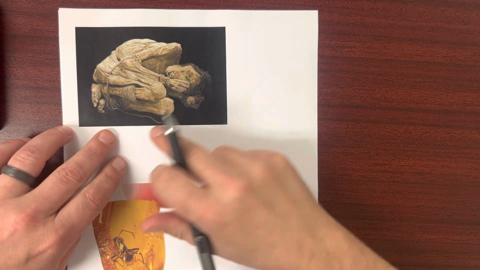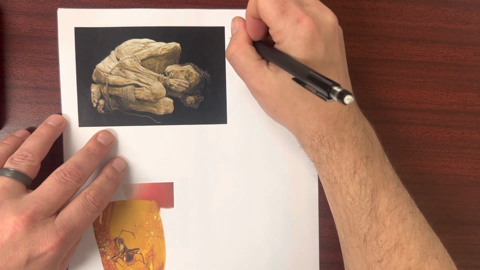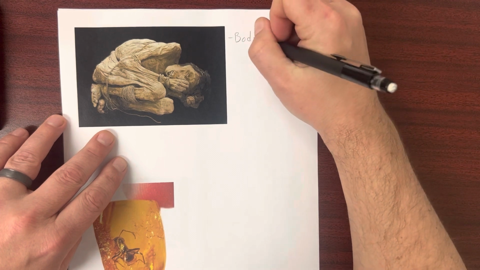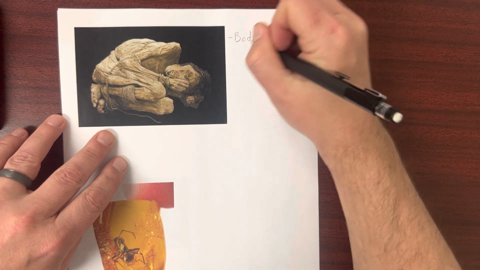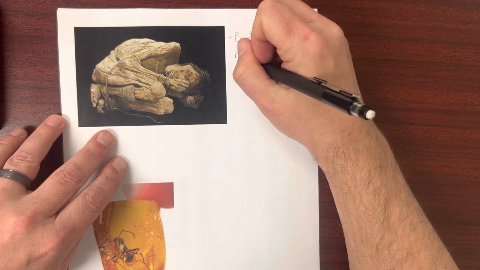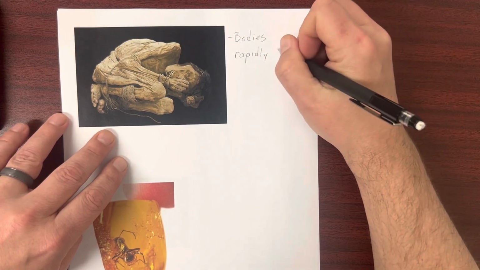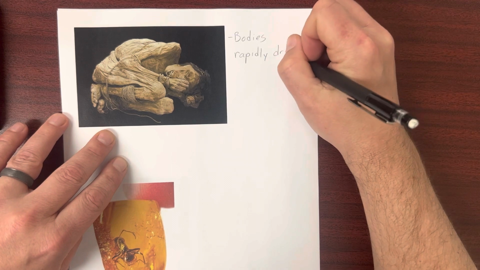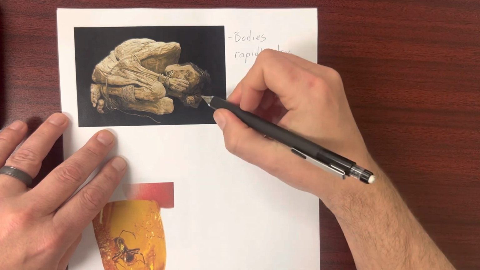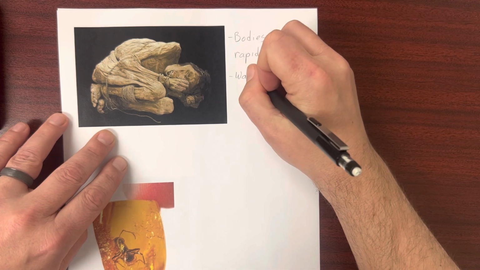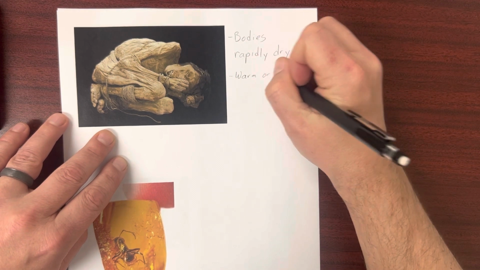We have examples of bodies that have basically been turned into mummies, or mummified. And this happens when a body is rapidly dried. There are not very many places in the world where this happens, but it can happen in environments that are warm or cold.